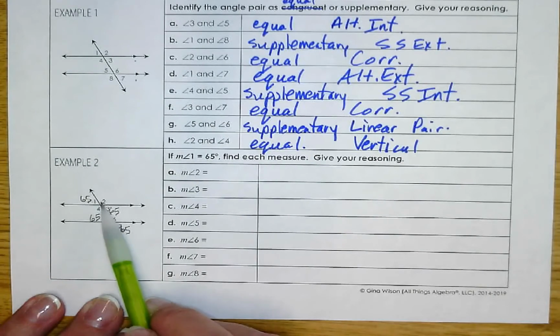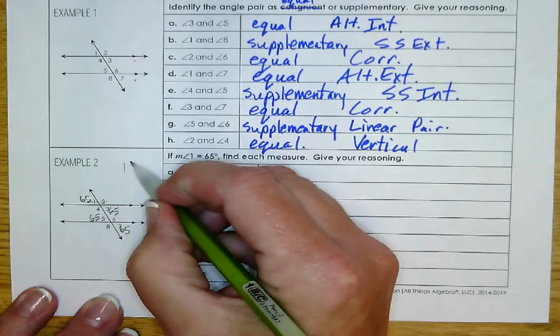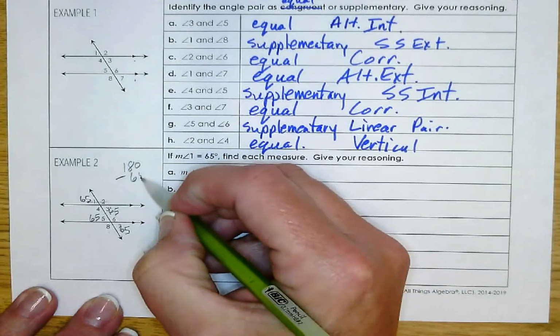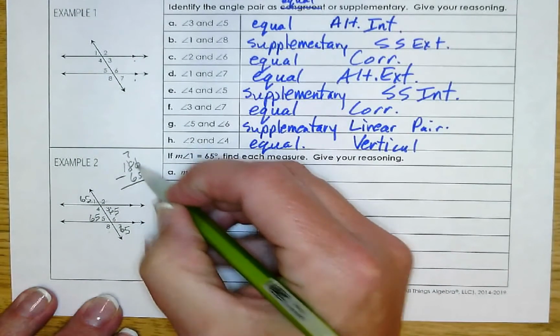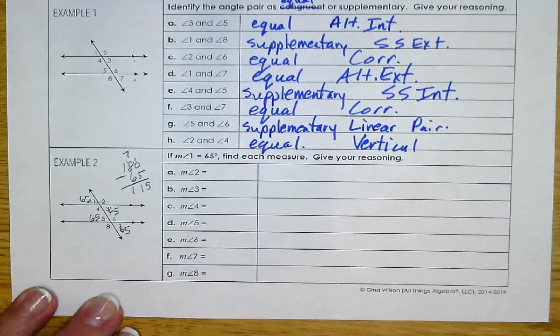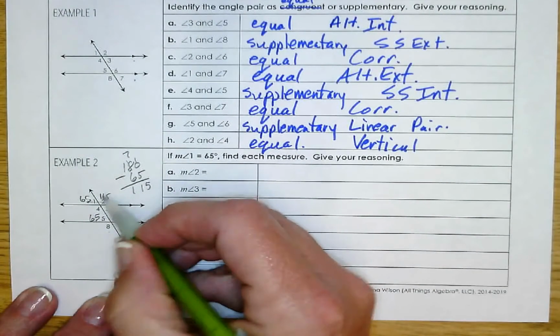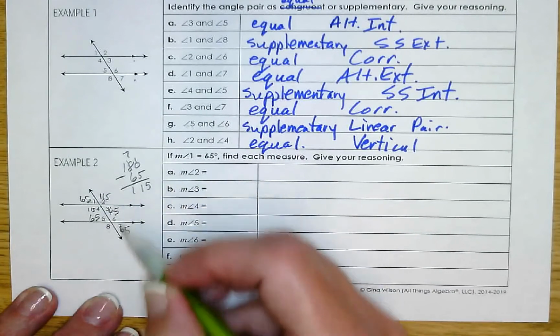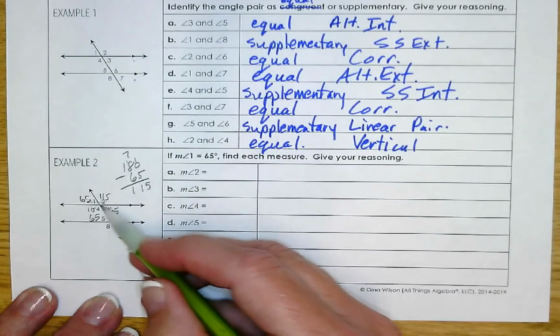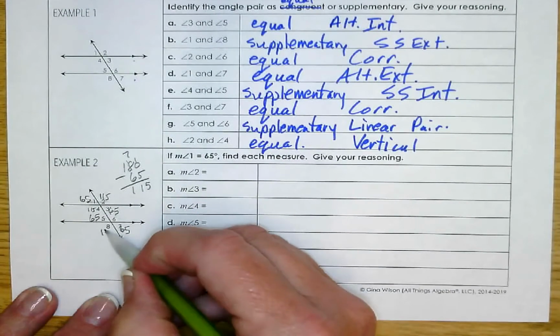Well, look here. Angle 1 and angle 2 are a linear pair. So 180 minus the 65 gives me 115. That means angle 2 is 115, angle 4 is 115, and 6 and 8 down here are going to be 115.